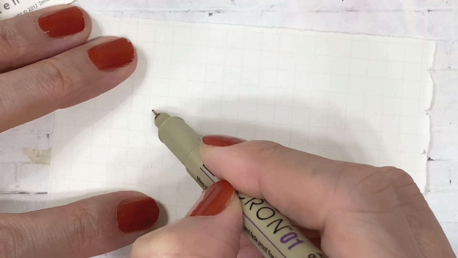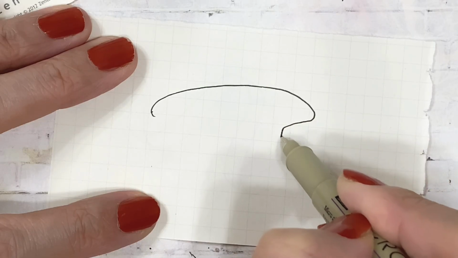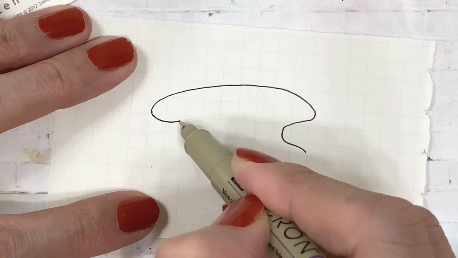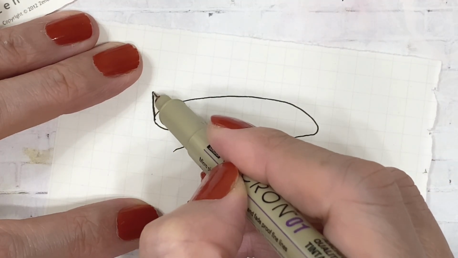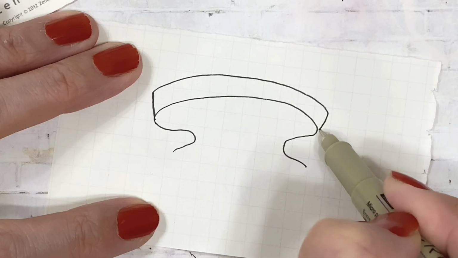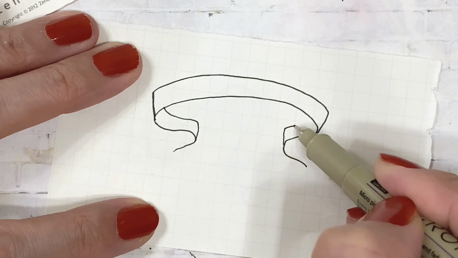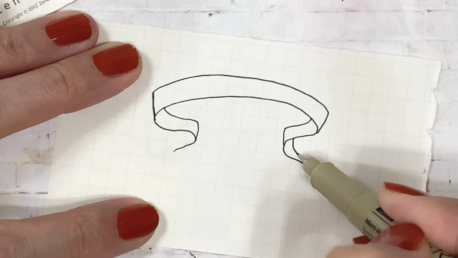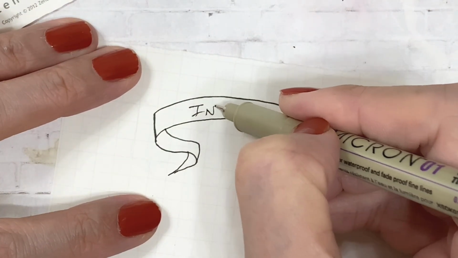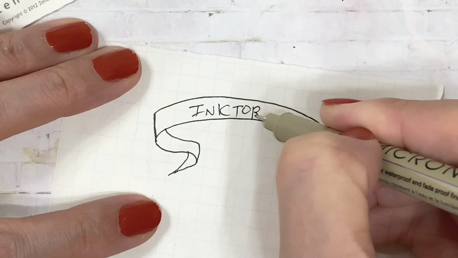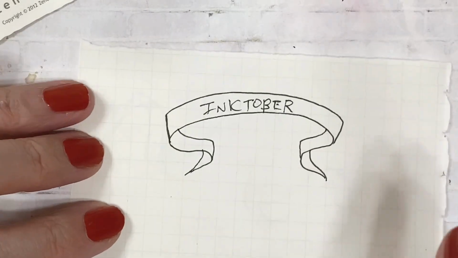So for example, if you want to create a little banner like this, you can do something like this. And you have a cute little banner for your diary or for your card or whatever. So this is quite handy.